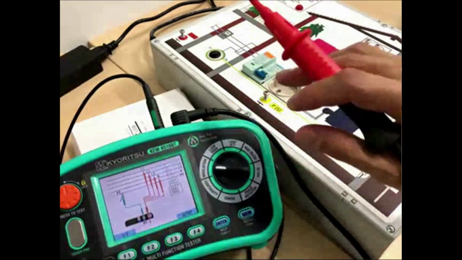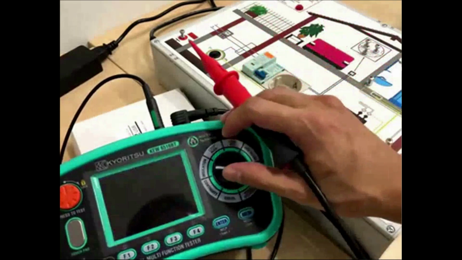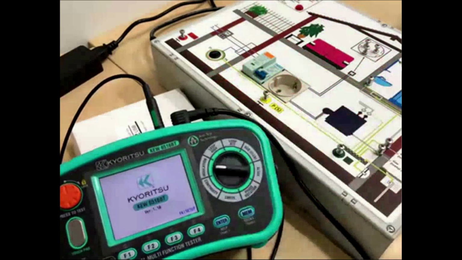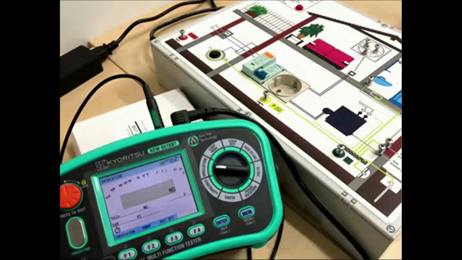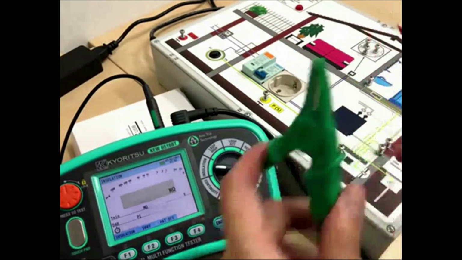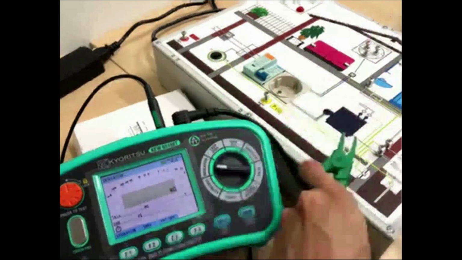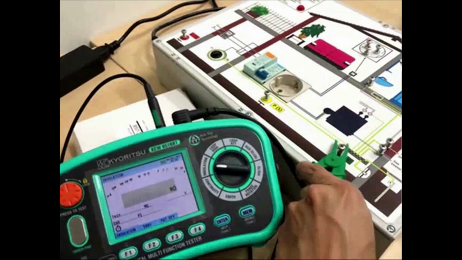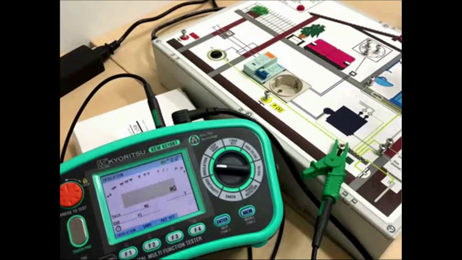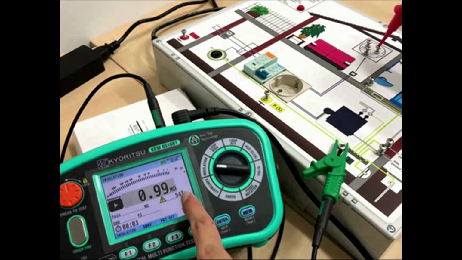So we step 1 backward. So the insulation test 500 volt. Now this one to earth. So we test earth to live. What's the resistance? 1 mega ohm. You see, 1 mega ohm, 500 volt output. Around 1 mega ohm.